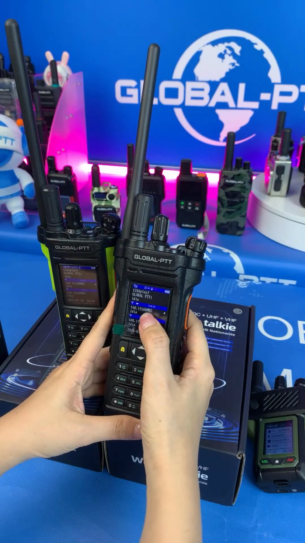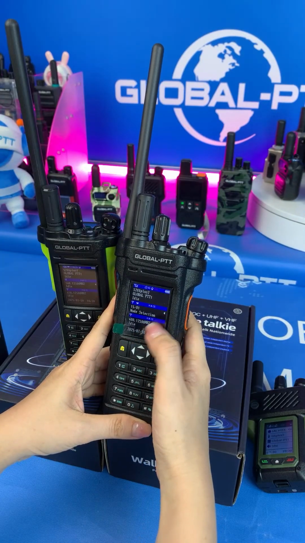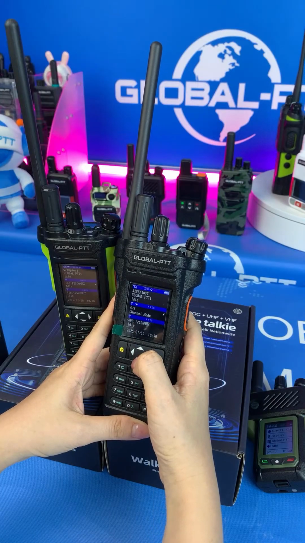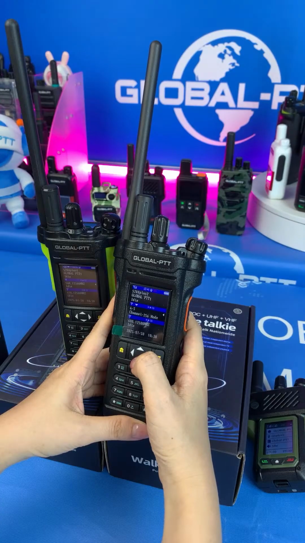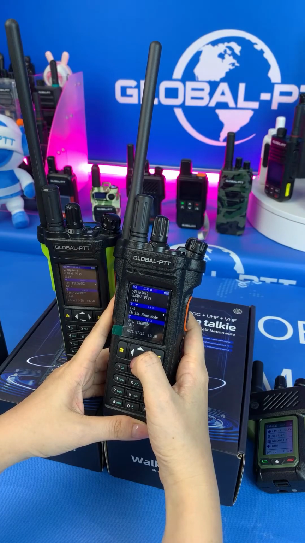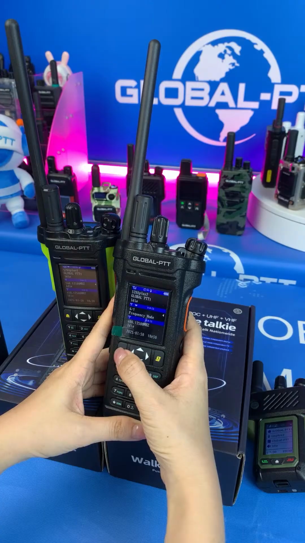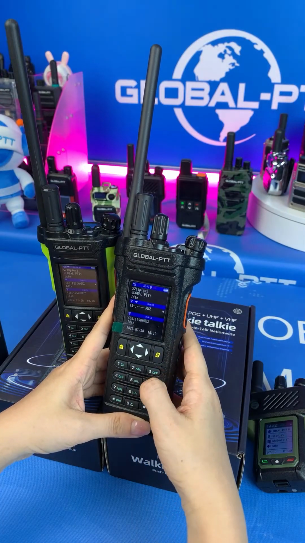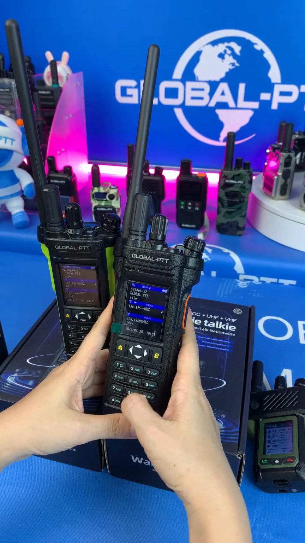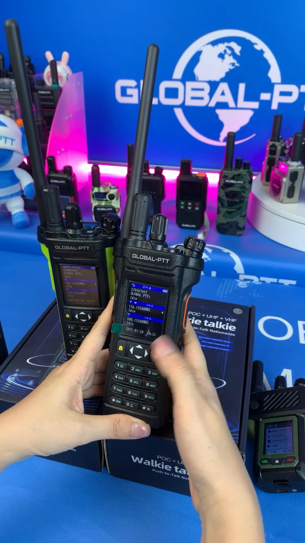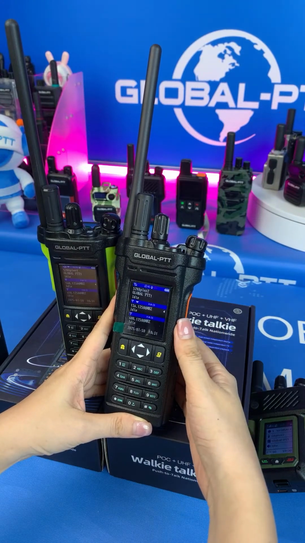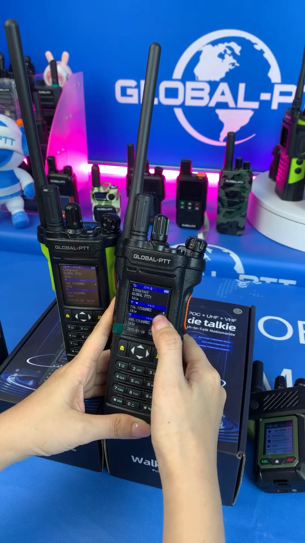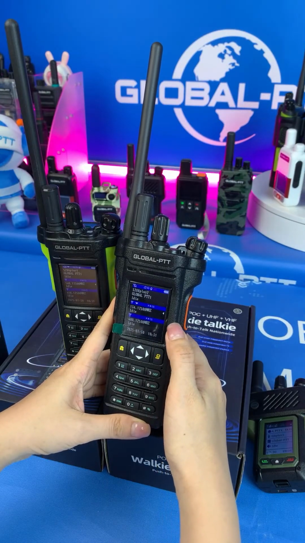Okay, first, if we want to set the frequency, we need to set it in frequency mode. It has 4 working modes: frequency mode, channel mode, channel 256 mode. That is frequency mode. Now we can set the frequency on it. The frequency we can set is between 136 and 174. Guys, do you have any frequency you want to set? You can tell me. I'm going to set the frequency here for you, and we will test it under your frequency.